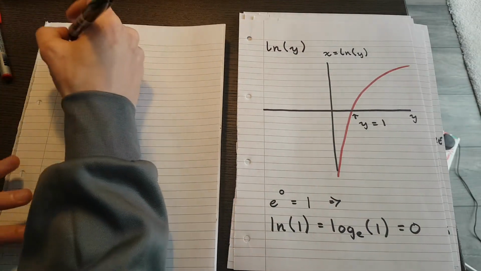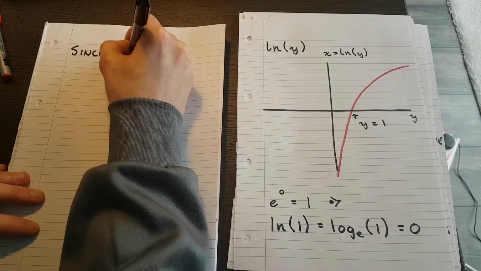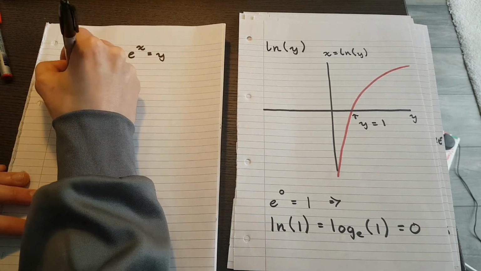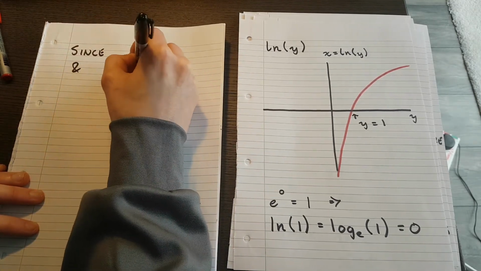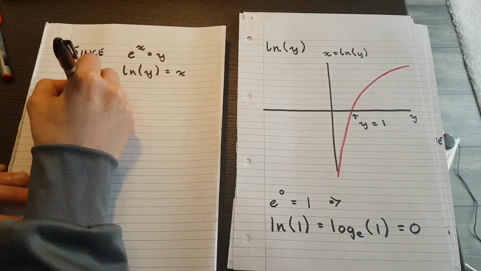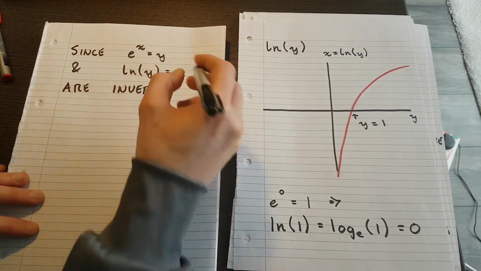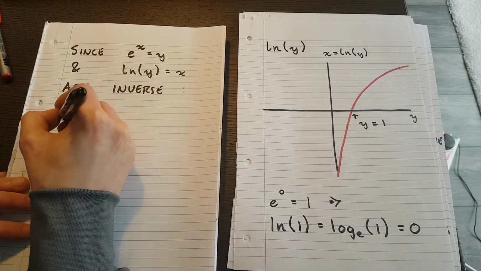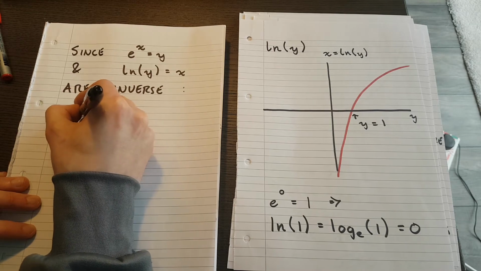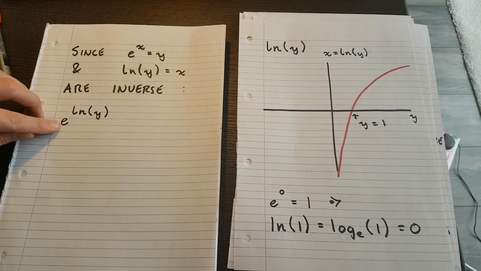Since these functions are inverse, since e to the x is equal to y, and the natural log of y equals x are inverse, that means that if I raise e to the natural log of y, this means take the log and then do the exponent.